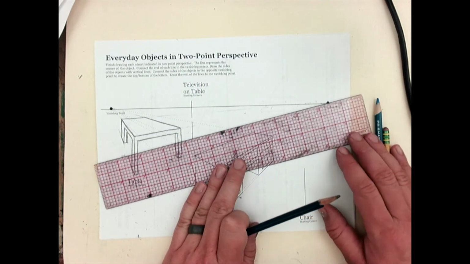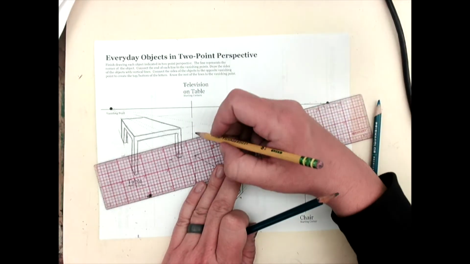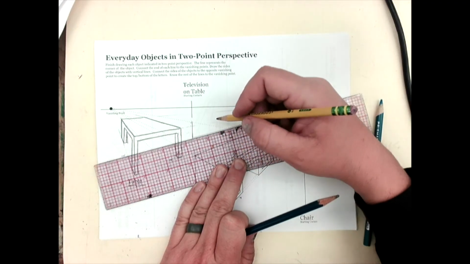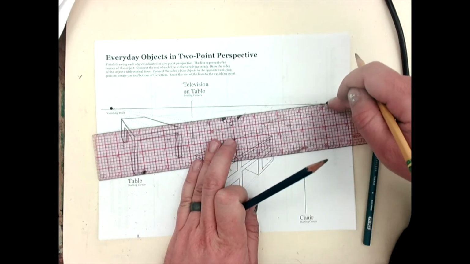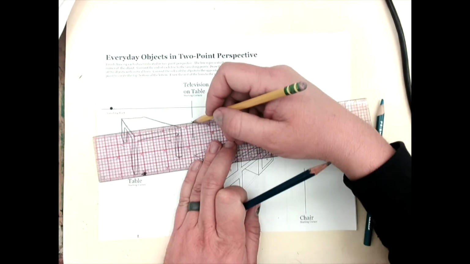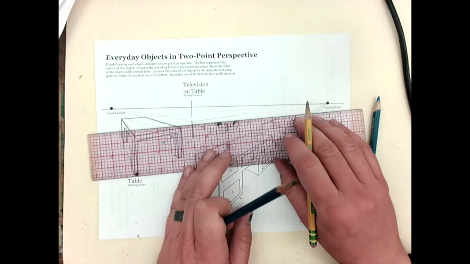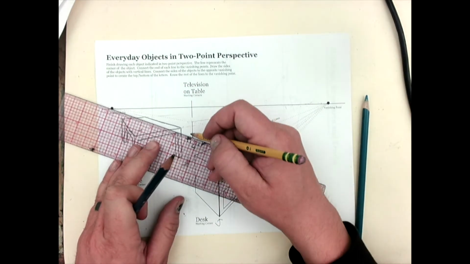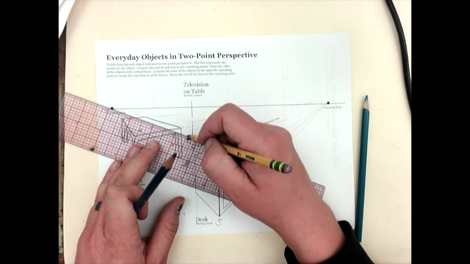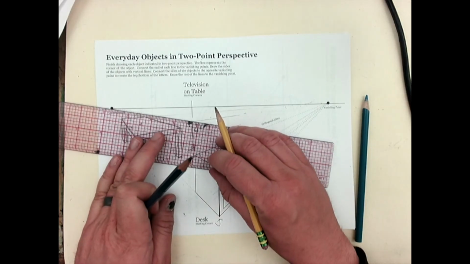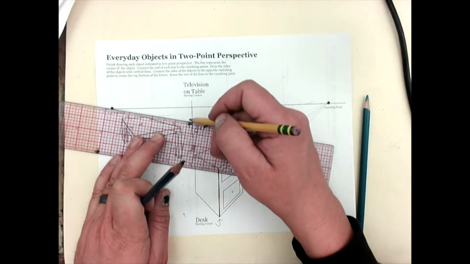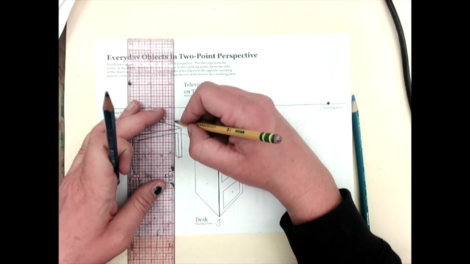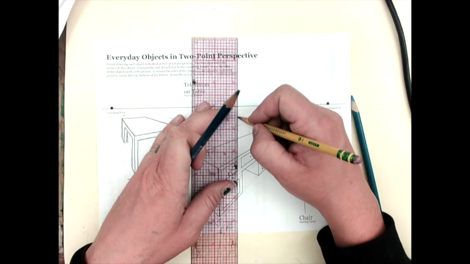So for our next thing here, we're drawing a television on a table. So we've got two edges that look like front edges. This is maybe the front edge of the TV, or the table. The other one's the front edge of the TV. So I'm going to add my right orthogonals and my left orthogonals. And I'm going to draw the backs.